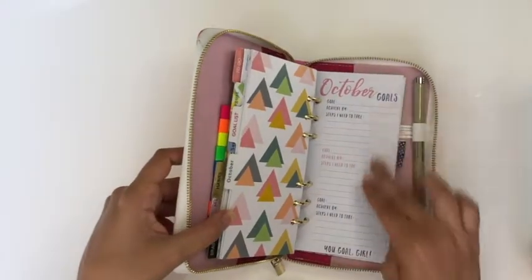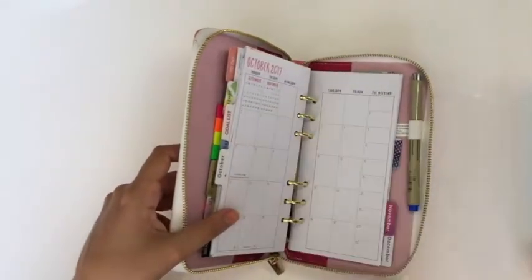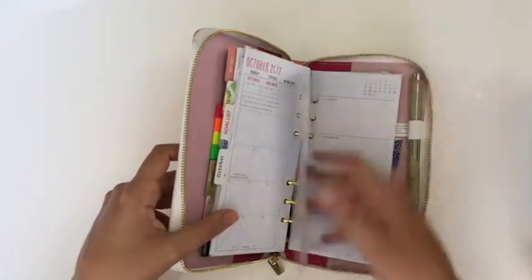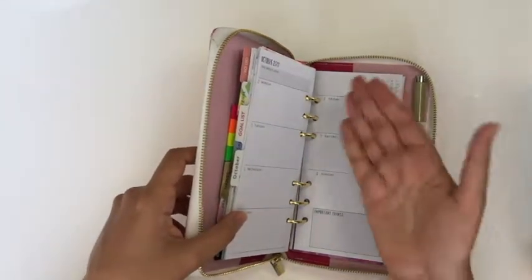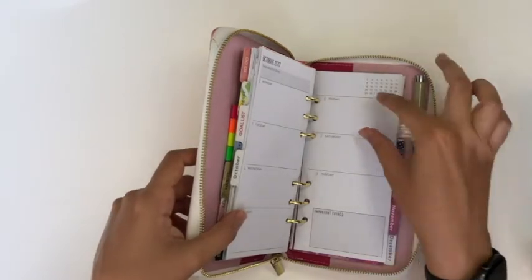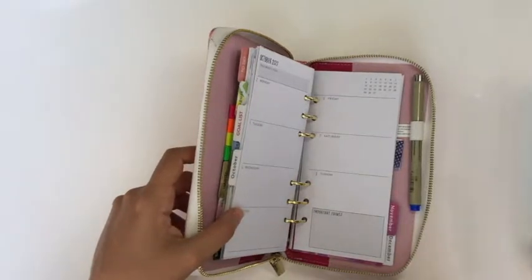October. They have the goals for October. They have the month at a glance. And then the horizontal layout. So obviously, this is another example of a very small amount of room to write in. So it's more for writing out events and deadlines than it is for writing out a to-do list.